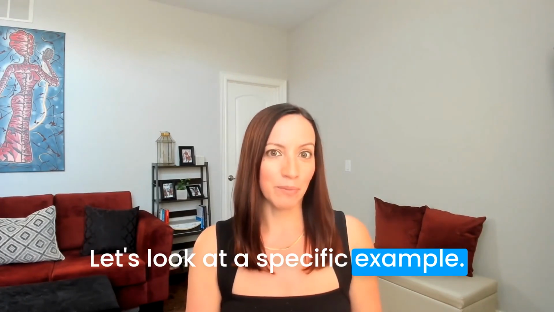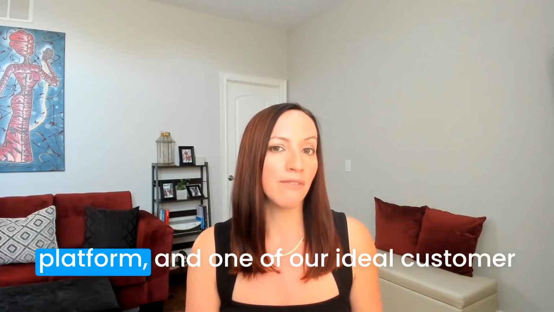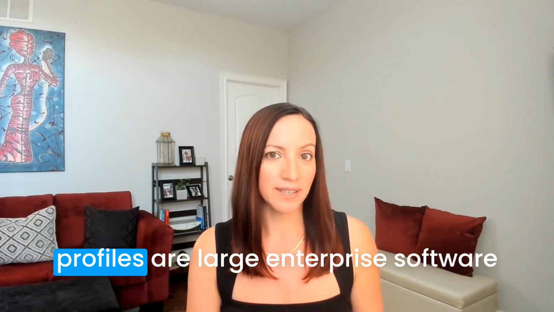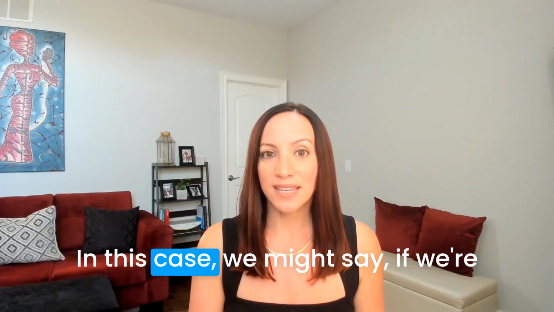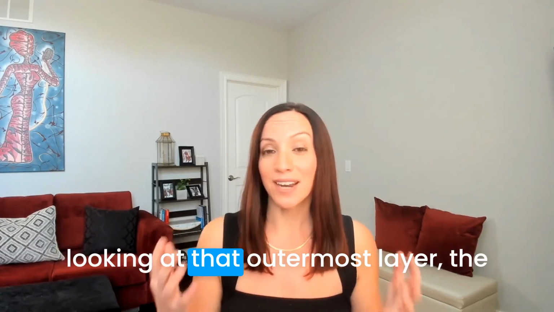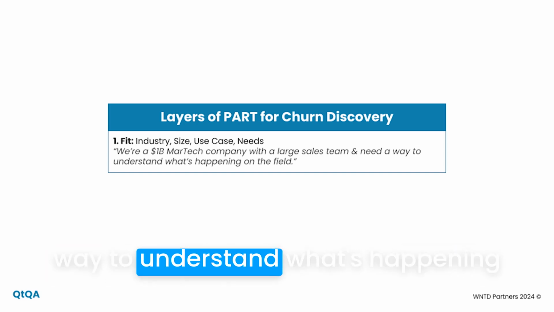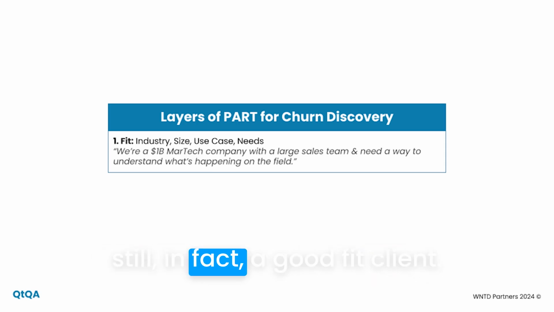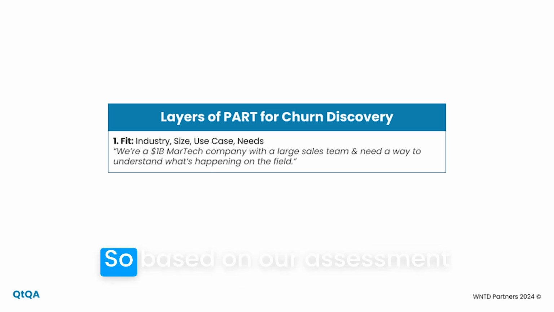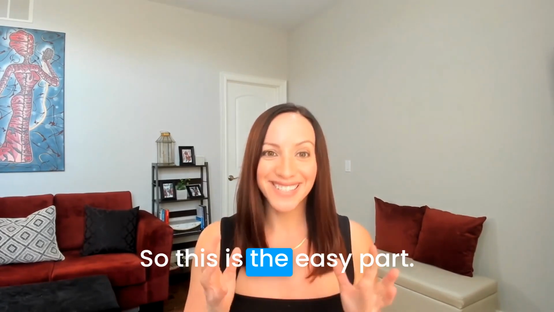Let's look at a specific example. Let's say we are a CSM for a call recording and revenue intelligence platform, and one of our ideal customer profiles is large enterprise software companies with large sales teams. In this case, if we're looking at that outermost layer, the client is a $1 billion MarTech company with a large sales team and needs a way to understand what's happening in the field with their sales team. We can confirm that they are still, in fact, a good fit client. Okay, so based on our assessment of the client, we've identified that they are still a fit. So this is the easy part.